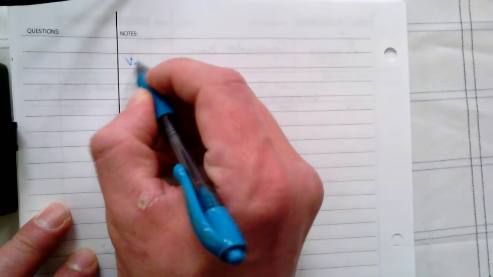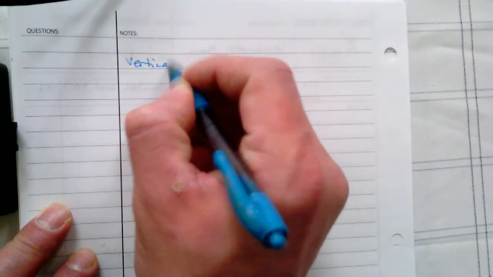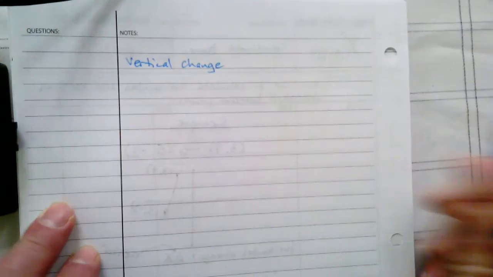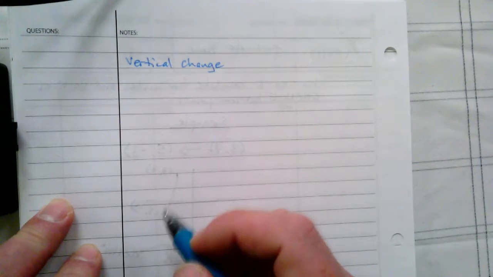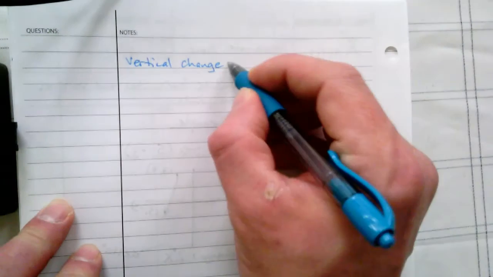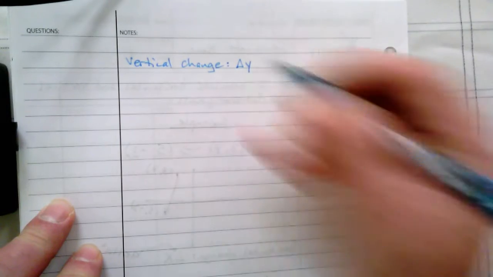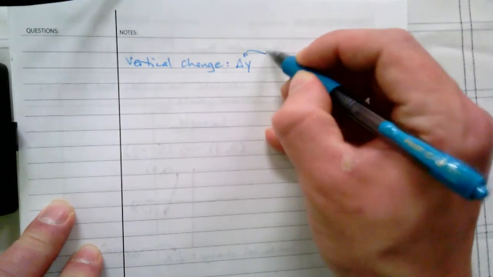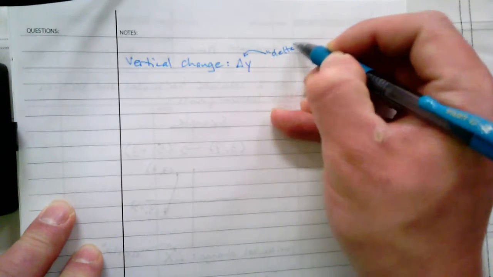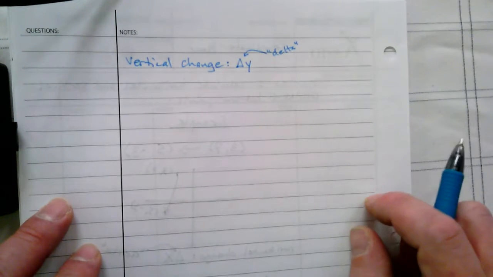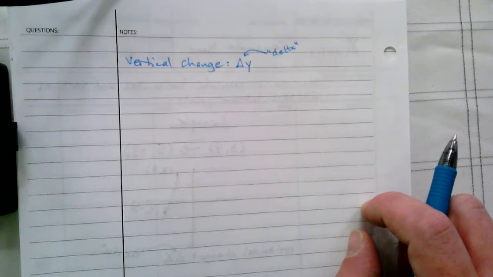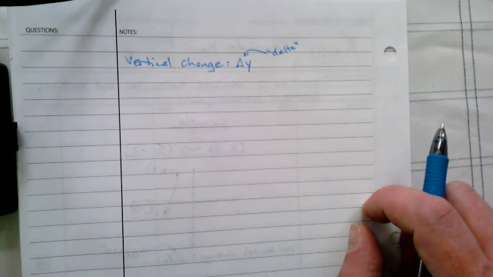Next we have vertical change. Real similar to horizontal change. We call it delta y. Again, the little triangle symbol, it's a Greek letter. The Greek letter is delta, and it's used in mathematics to represent change.